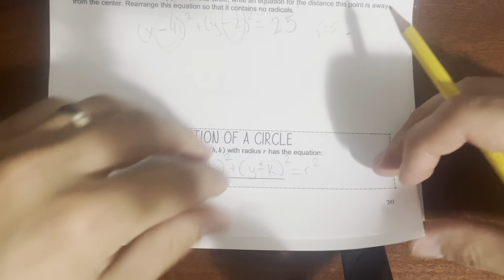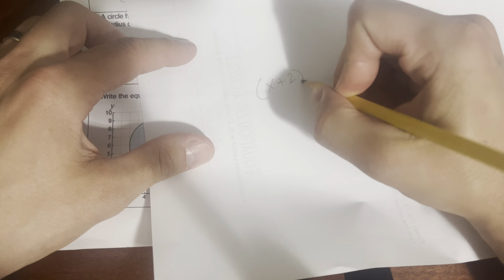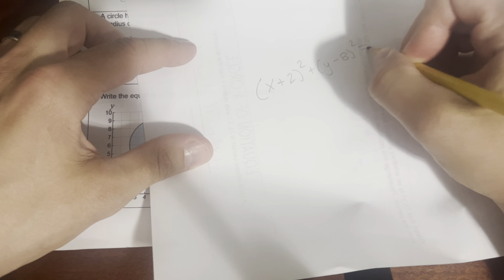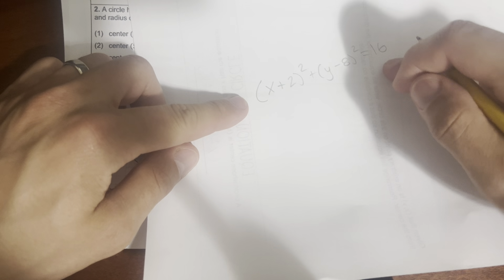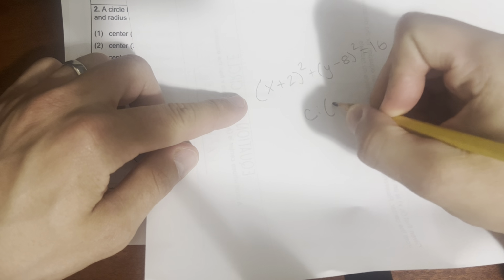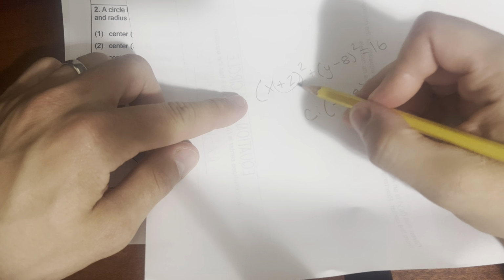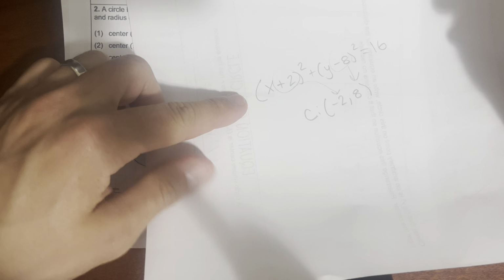So just for fun here, do not write this down. I'm just going to show you, if I were to do this, (x + 2) squared + (y - 8) squared = 16. Just by looking at this, you can say the center is at -2, 8. So all you have to do is switch the signs, and that gives you your center.